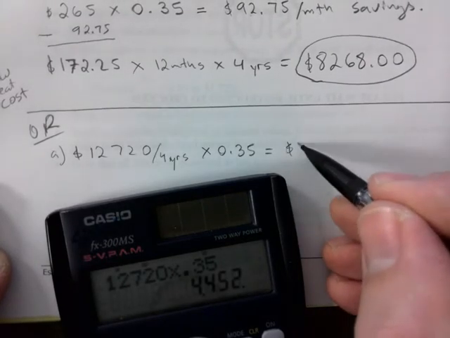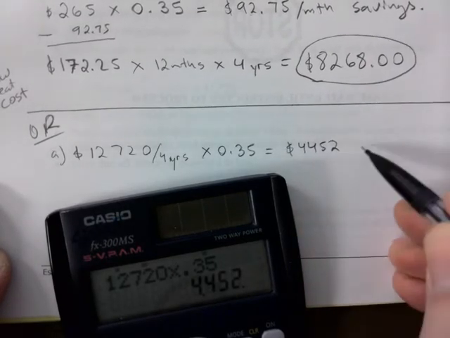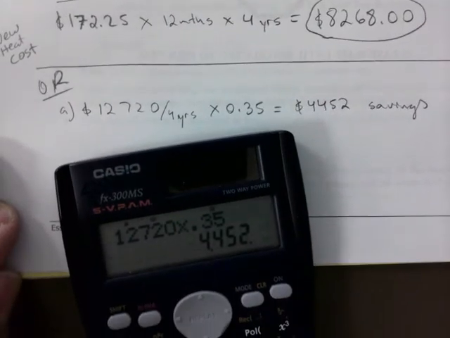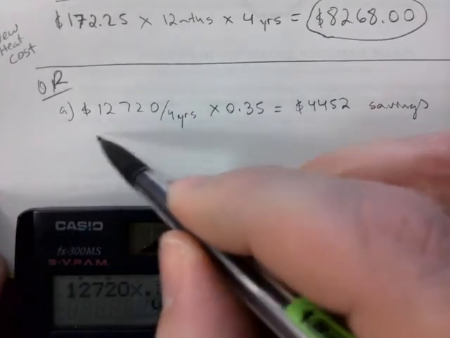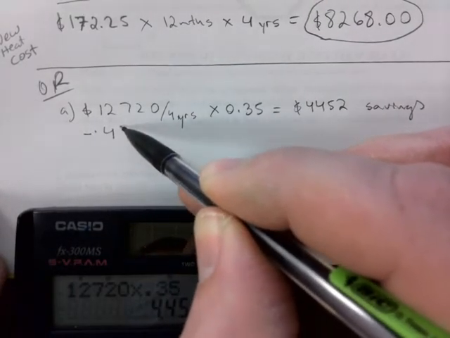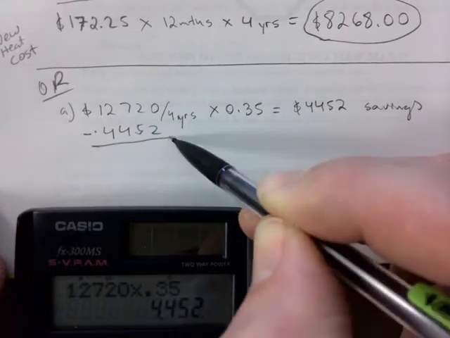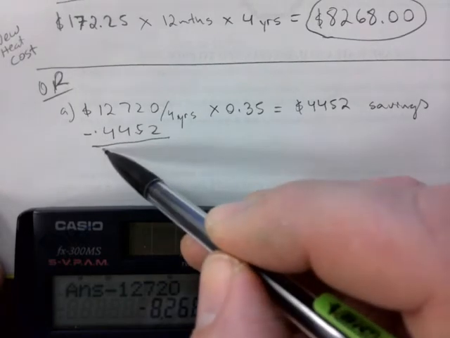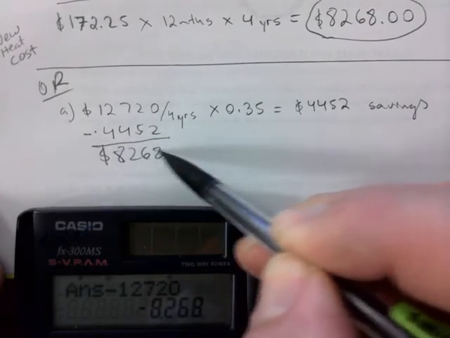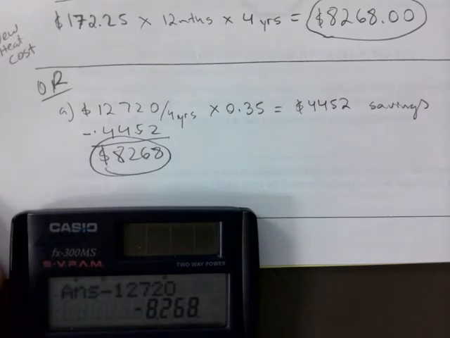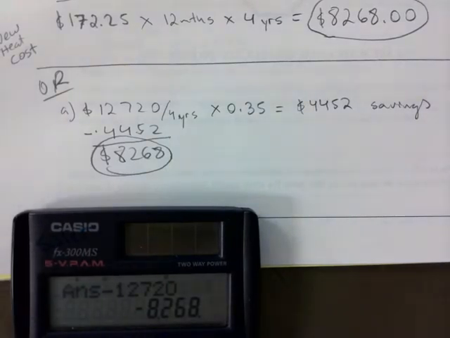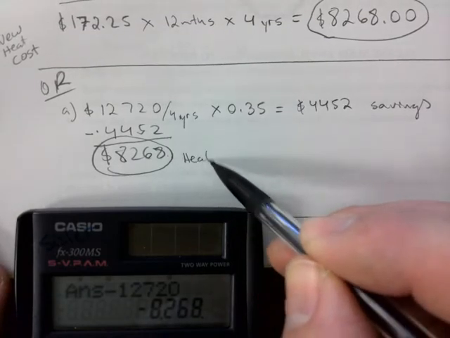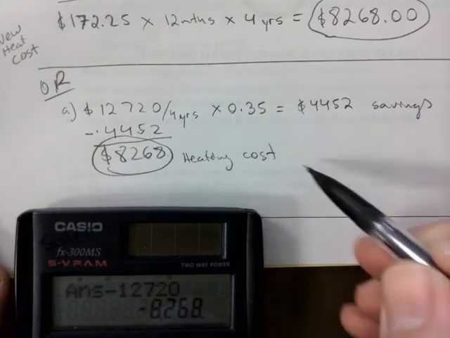So that would mean that you saved this much over 4 years. Then you just take that number and subtract it, and you get the same amount. Clearly indicate your final answer, okay? Don't just leave a bunch of numbers. So this is how much your heating cost over 4 years.